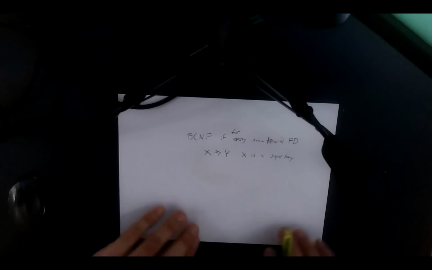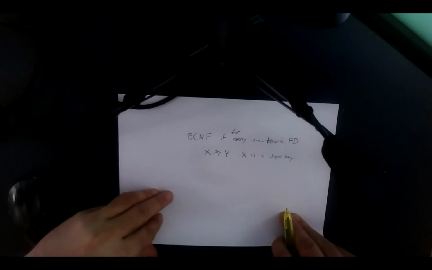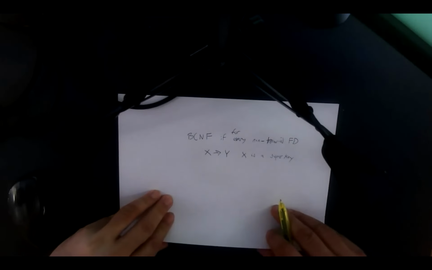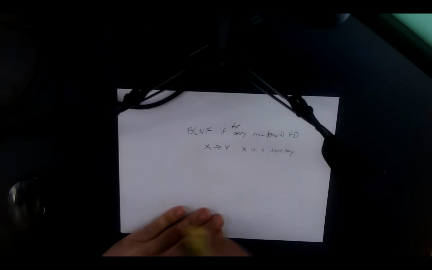Okay, that's the definition. So let's deal with BCNF for the rest of the lecture here, and let's first show how to get to it, and let's also show why it's good.